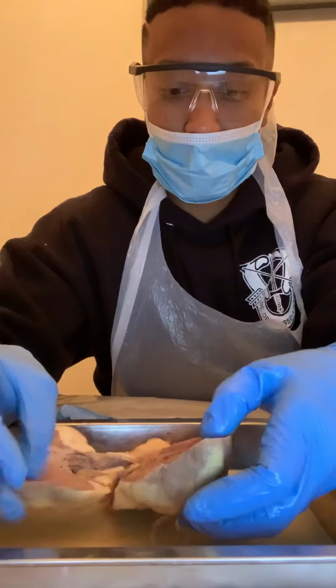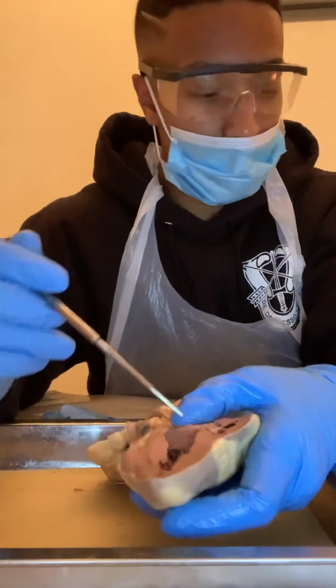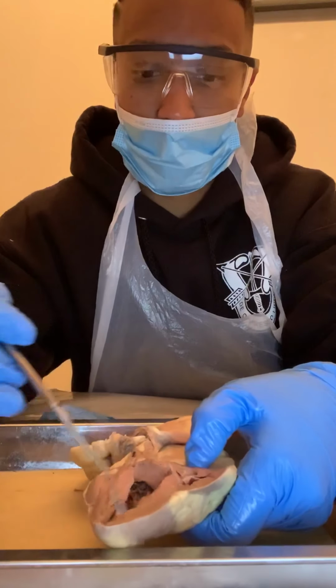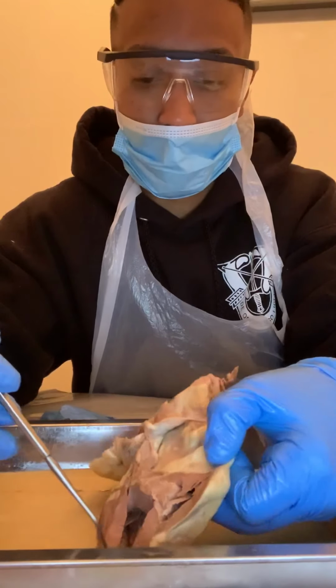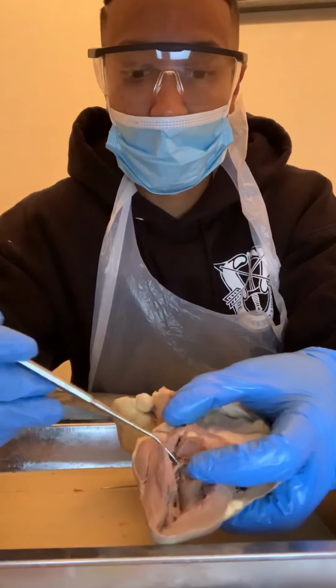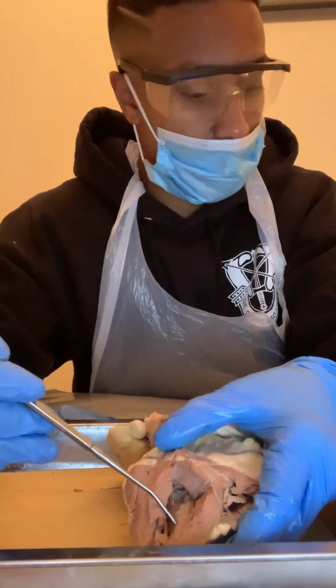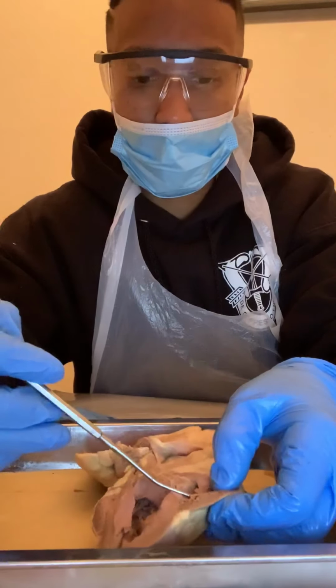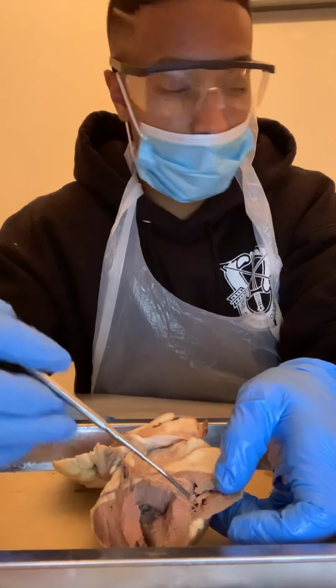So the right ventricle, as we know, is going to be the side with the medial portion of the sheep heart. So this is going to be our right ventricle. And then the left ventricle is going to be on the opposite side, up on this side.